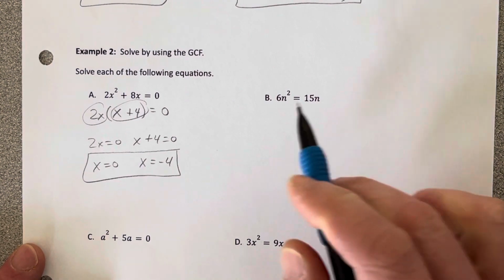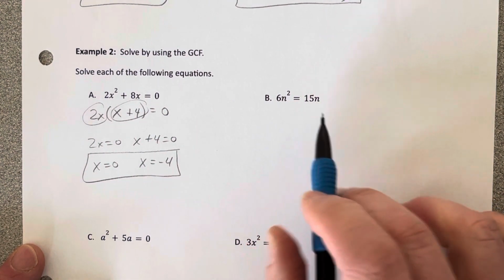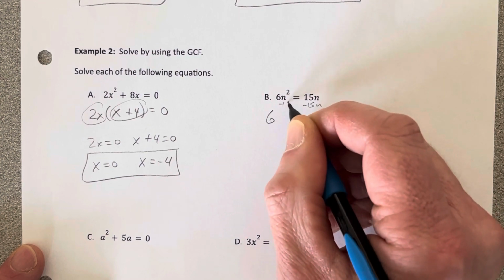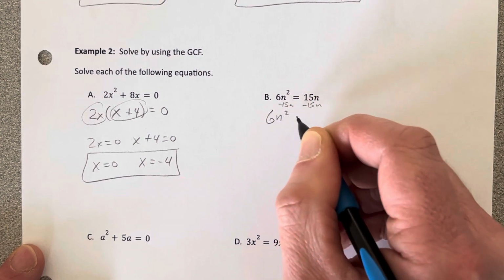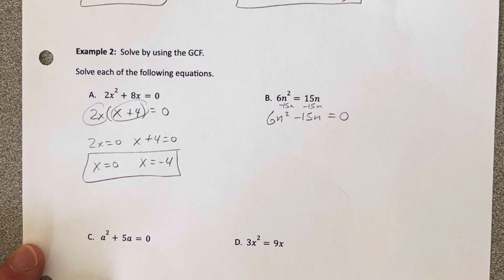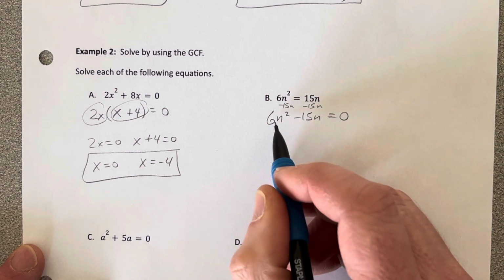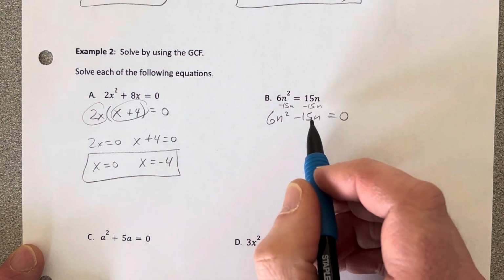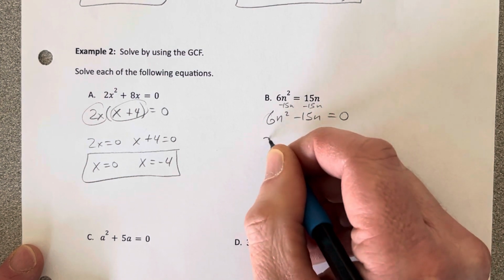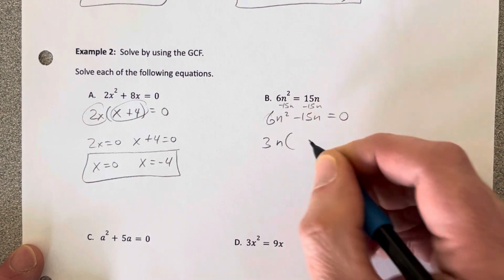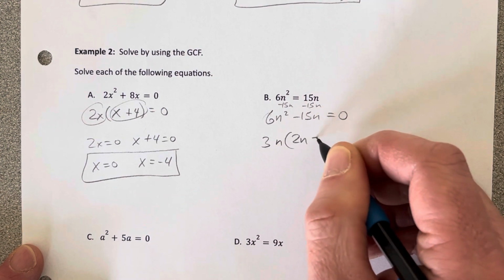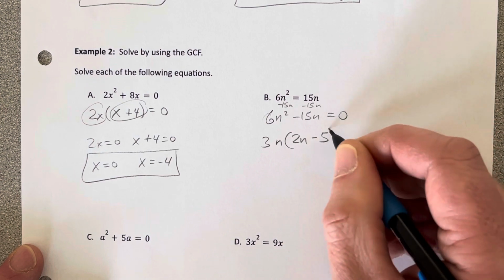So on this one here, notice it's not equal to 0. So the first thing we're going to do is subtract that 15n over. And then we'll factor out the greatest common factor. I believe it's 3. 3 goes into both of them. I think that's the greatest. But we also can take out an n. Divide, we'll get 2n. Divide, we'll get -5.